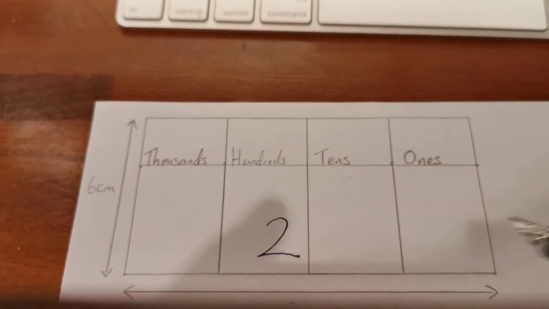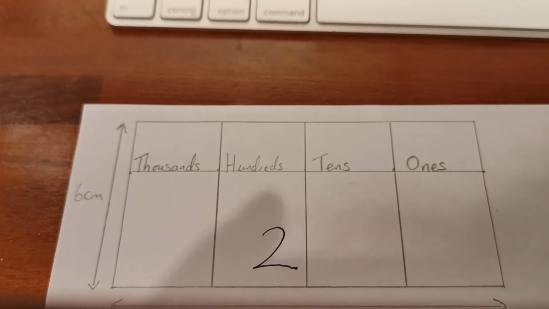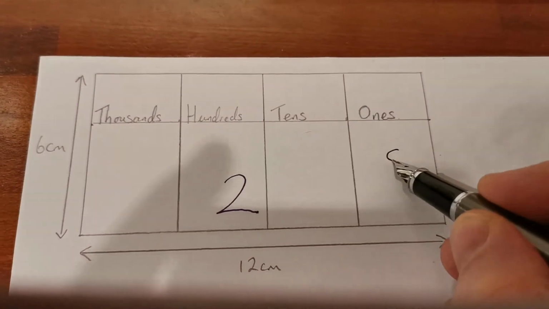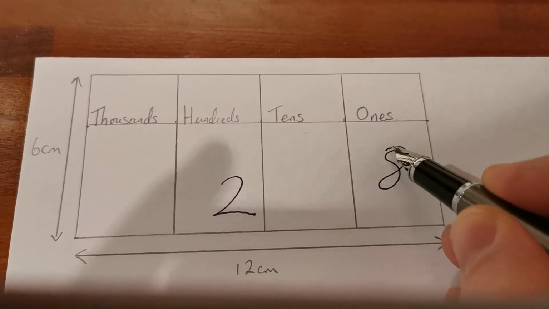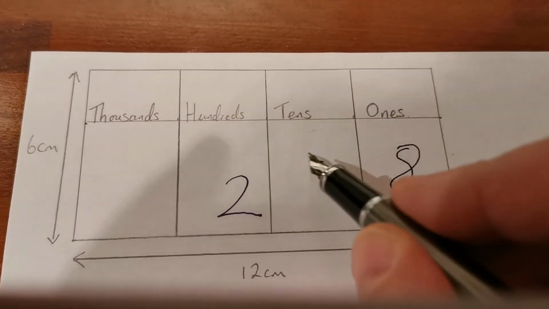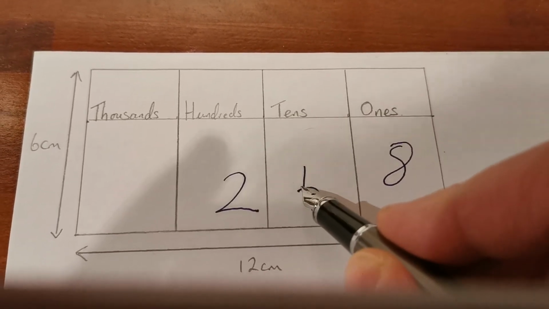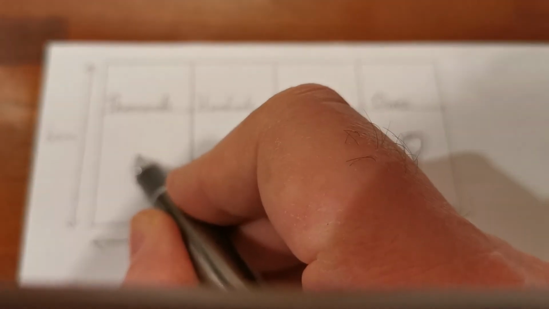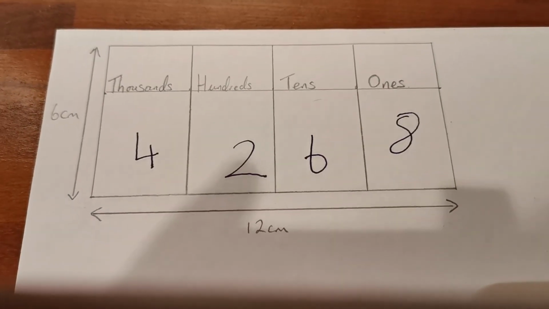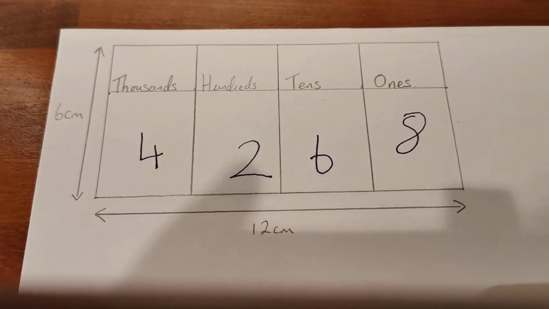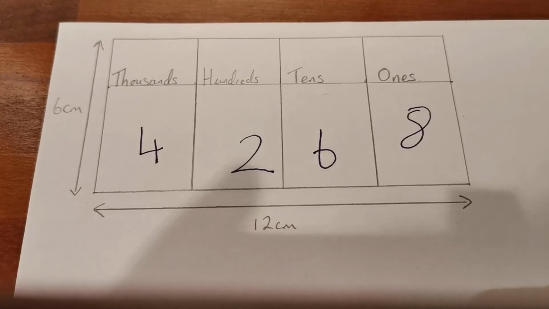I'm going to write down 8 in the ones column over here. It says 8 ones. It says 6 tens. And it says 4 thousands. So the answer I come up with there is 4,268. So you've got a few of those to do.